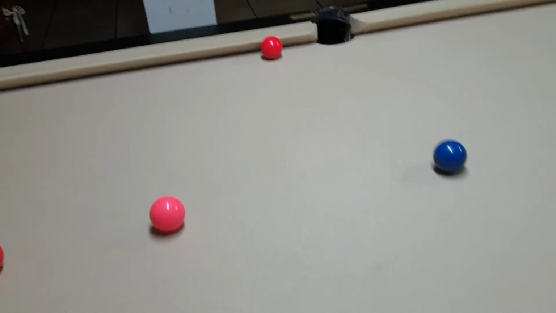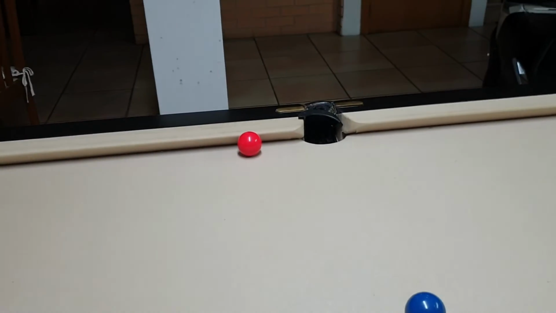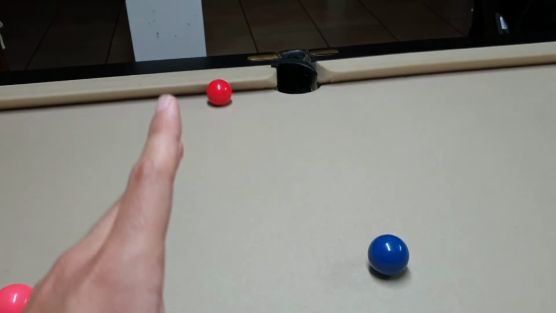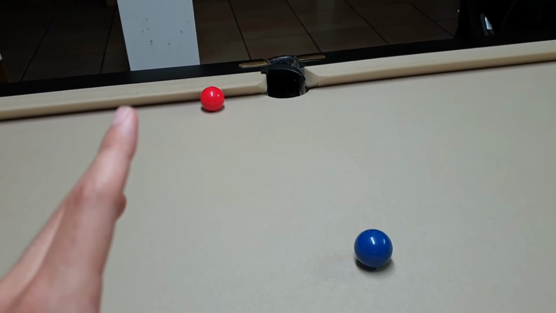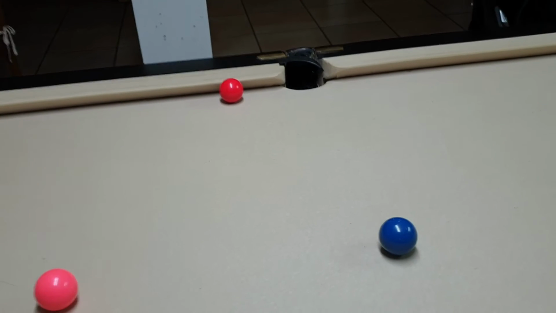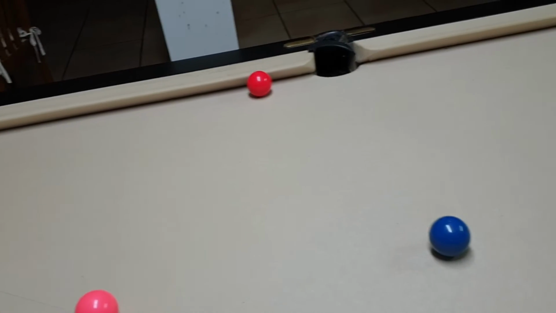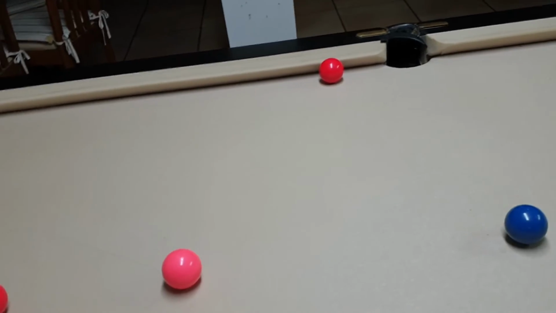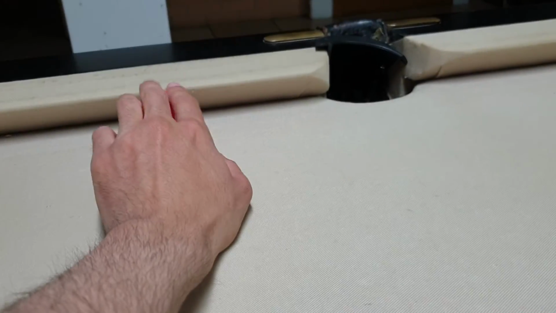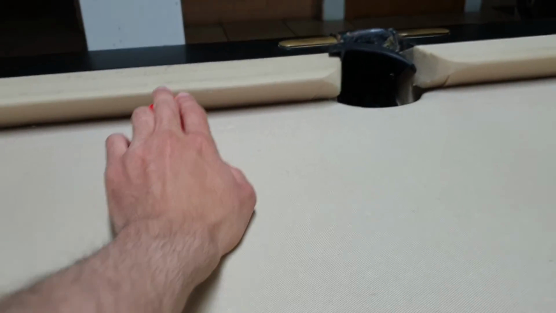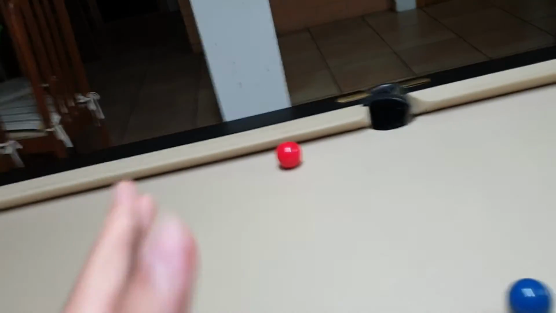So, balls on the cushion. There are many times a professional will have balls on the cushion, and balls on the cushion are pretty damn hard, mainly if they're a little bit apart from the cushion, a bit away, they are so tough.